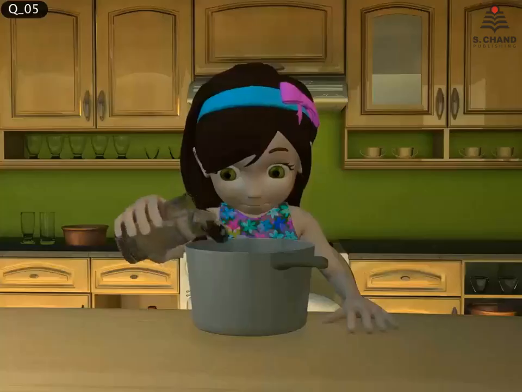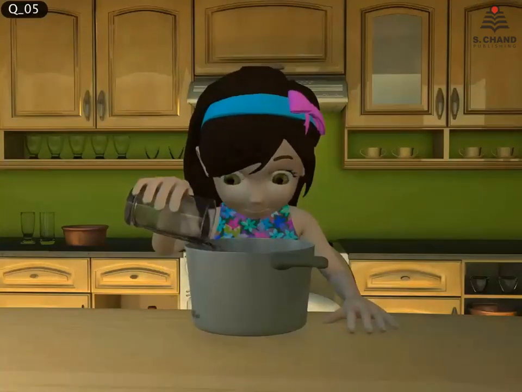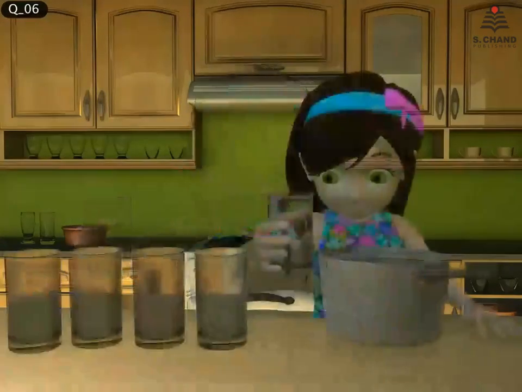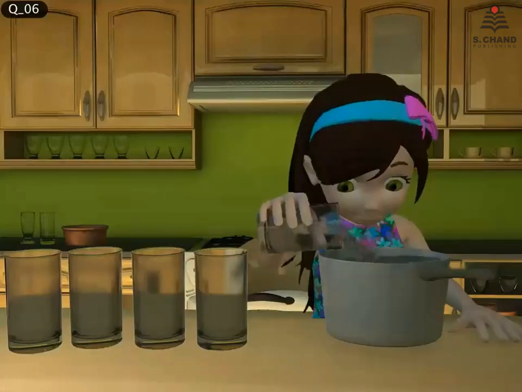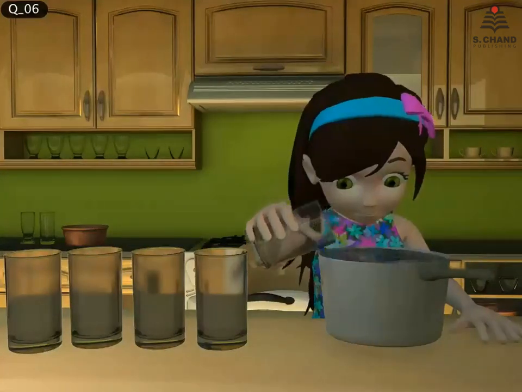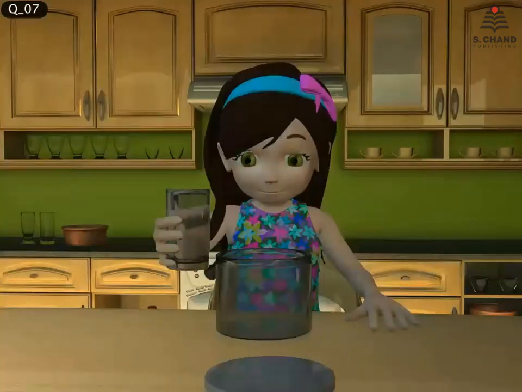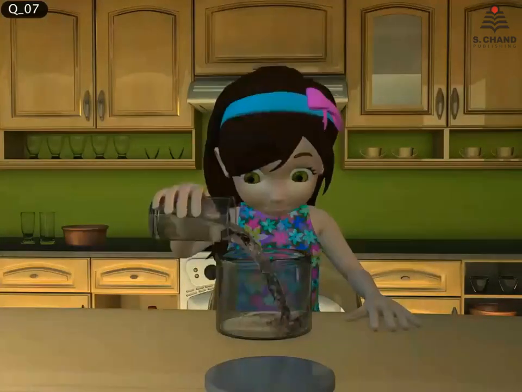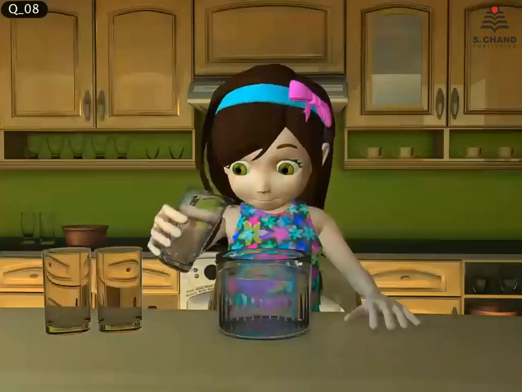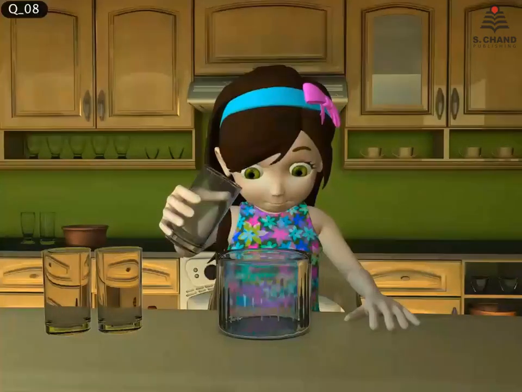Now, let's see how many glasses of water will fill this milk pan. 5 glasses of water fill the milk pan. How many glasses of water will fill this jar? 3 glasses of water fill the jar.